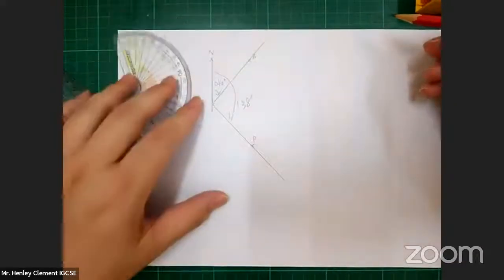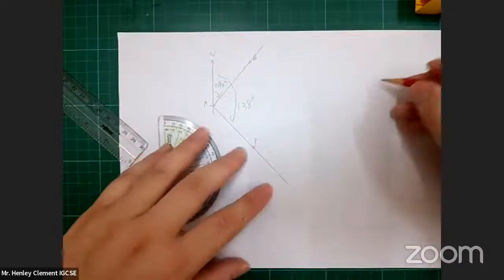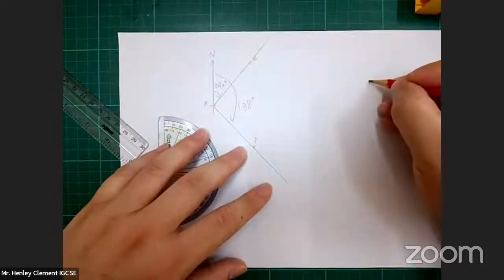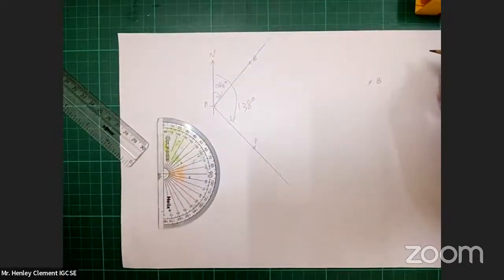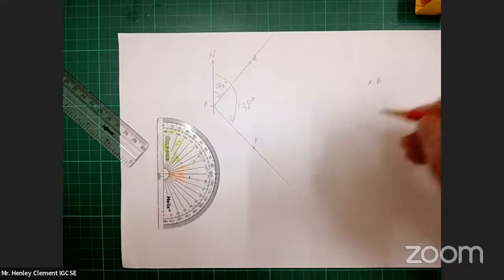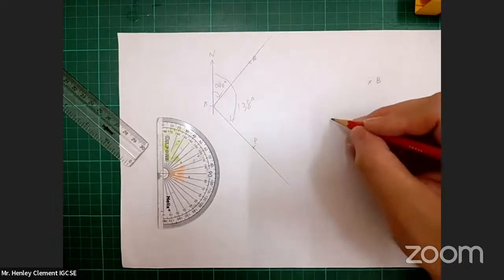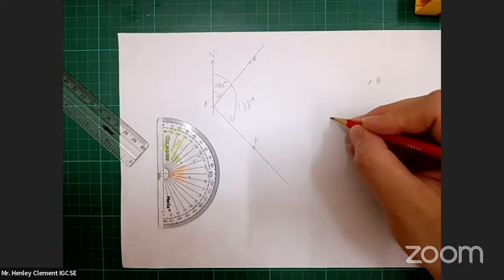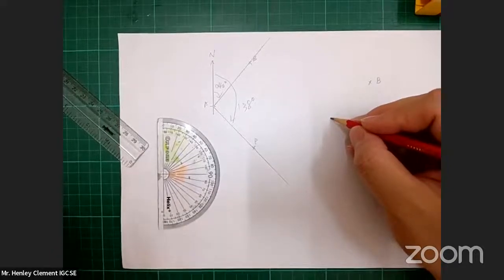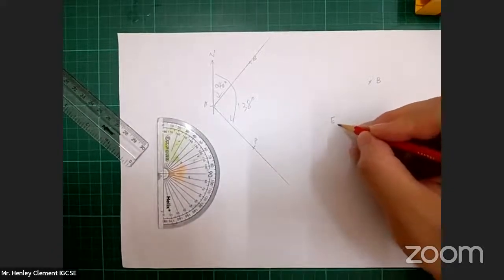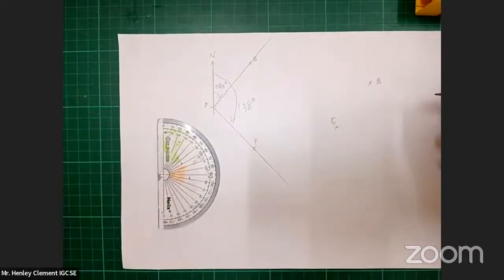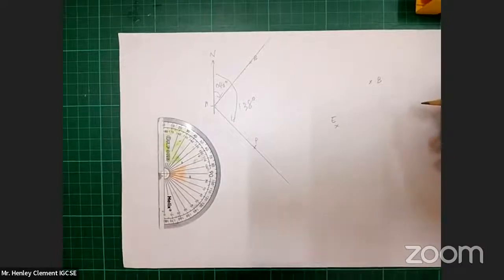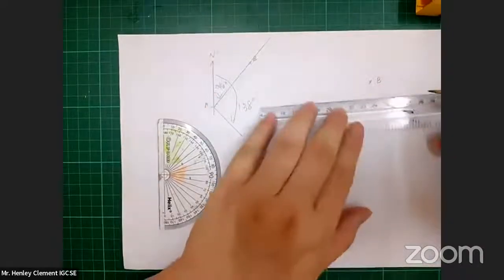Again, now I compare to B. This is B, the church, right? There is a playground, a park. The park is called Ellenborough Park here. Can you find the bearing of Ellenborough Park from B?